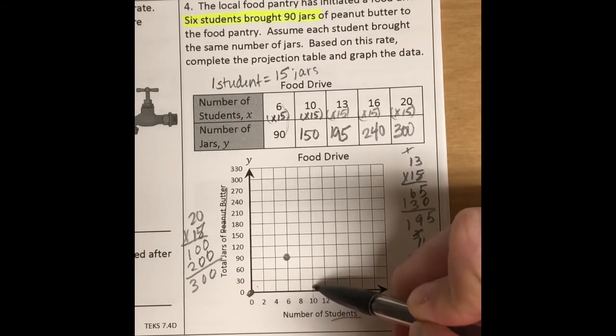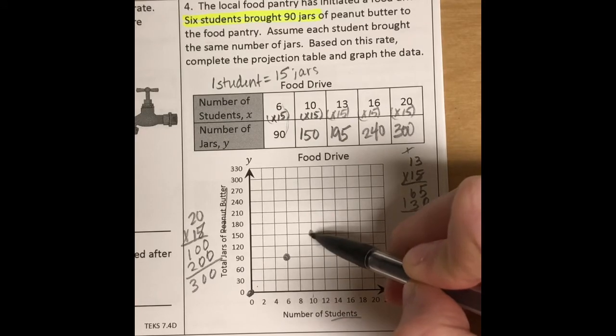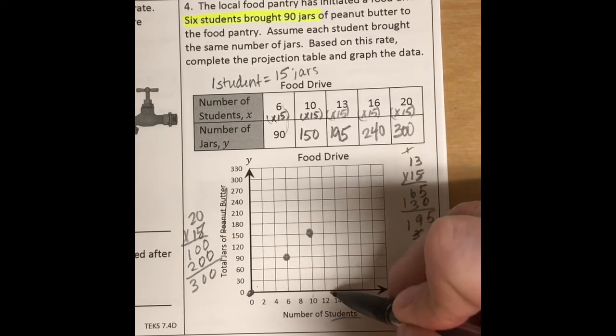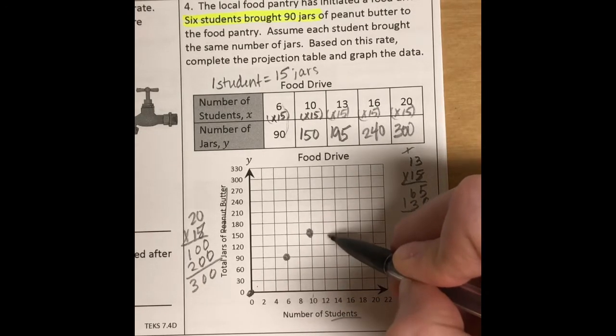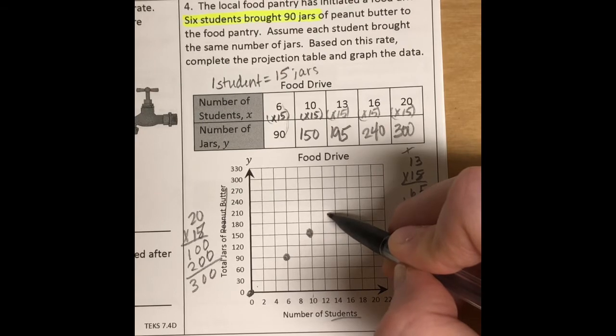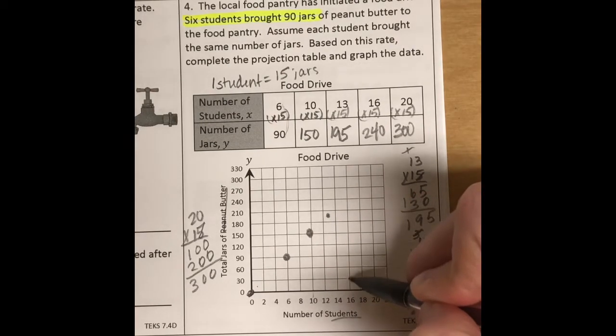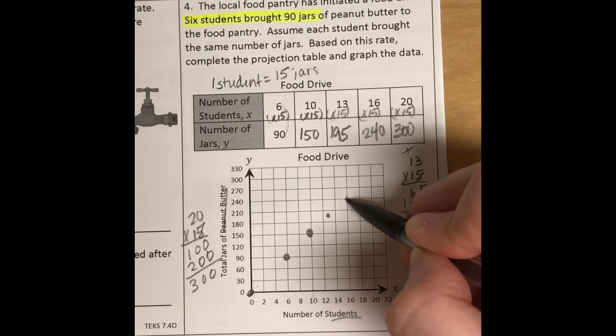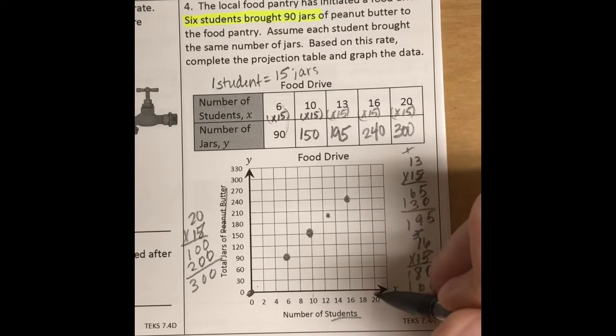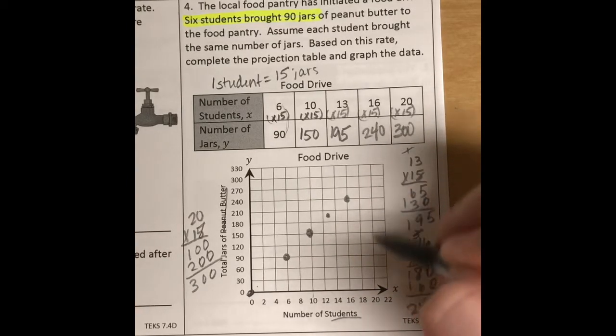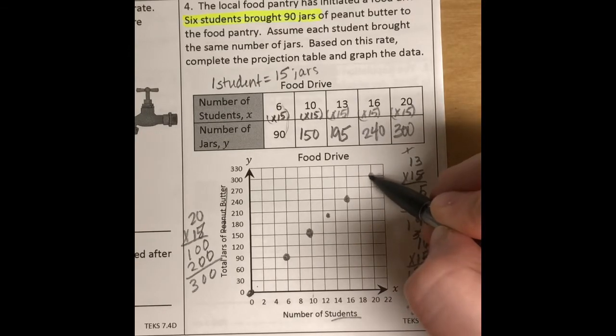10 students is 150 jars. 13 students, so that's in between 12 and 14. So 13 students brought 195. That's somewhere in this vicinity. 16 brought 240, and 20 brought 300. Whoops, I kind of got off there.